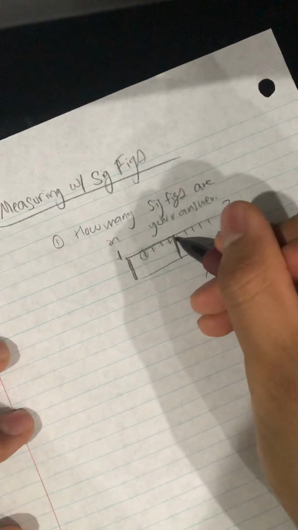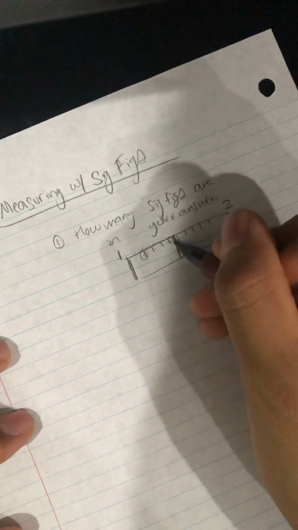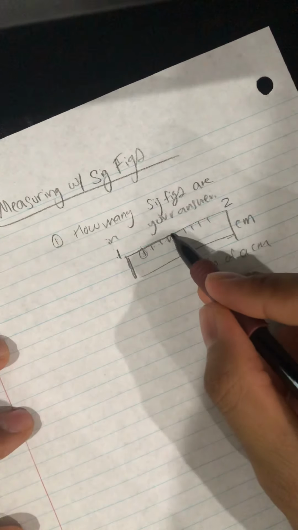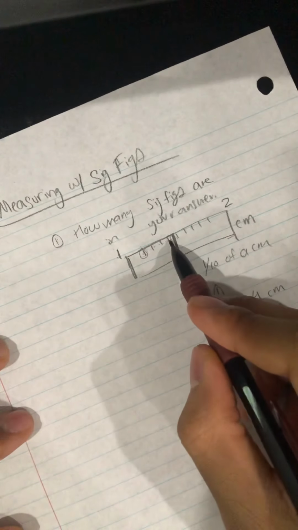So let's say we estimate that this is about halfway between 4 and 5, then our answer would be 1.45 centimeters. And the fifth digit would be uncertain because we can never know for sure that it's exactly 0.5 between the fourth tick mark and the fifth tick mark.